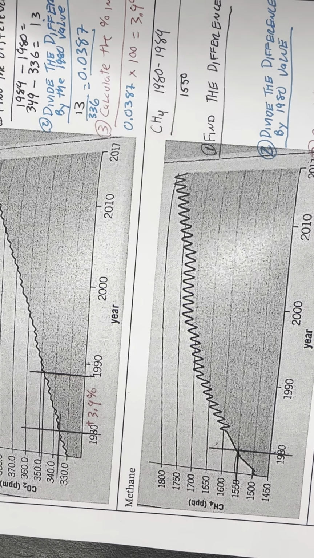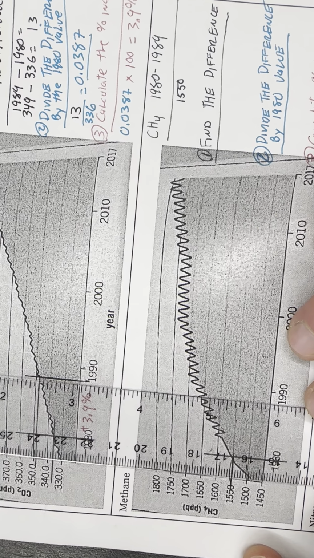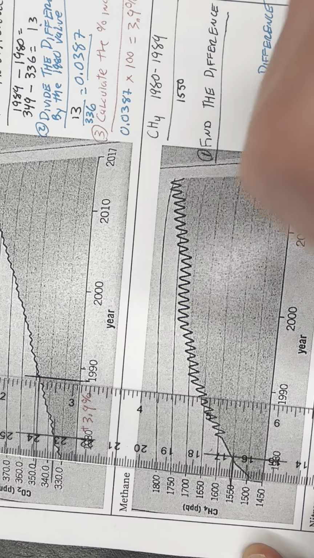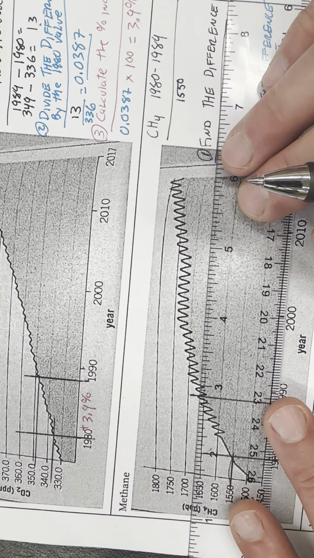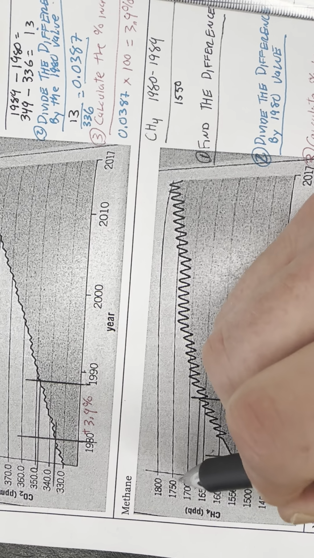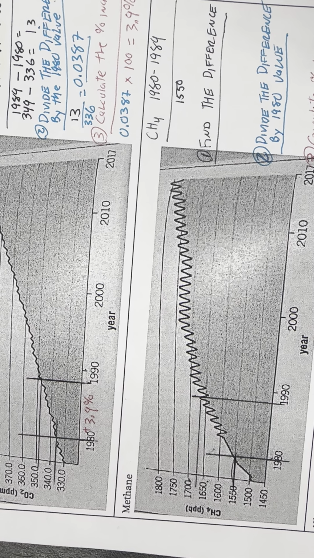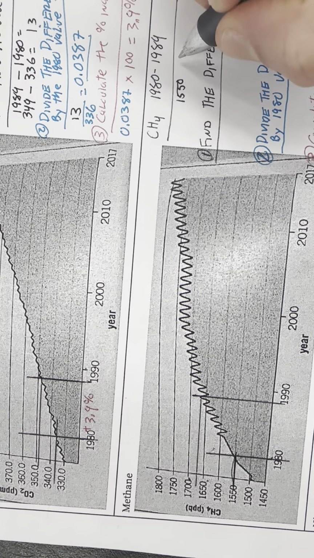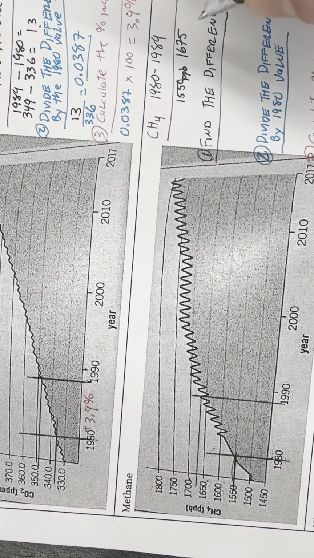I'm then going to locate 1989, and I'm just going to be consistent. So I'm going to use this number that's right in front of here, and go up and over. It looks like this one intersects right about here. When I go back, it looks like it's 1650, 1700. These appear to go by 50s, so it looks like it's kind of in the middle. What's half of that would be, let's say 1675. So we're going to call this 1675, and again, these are parts per billion.